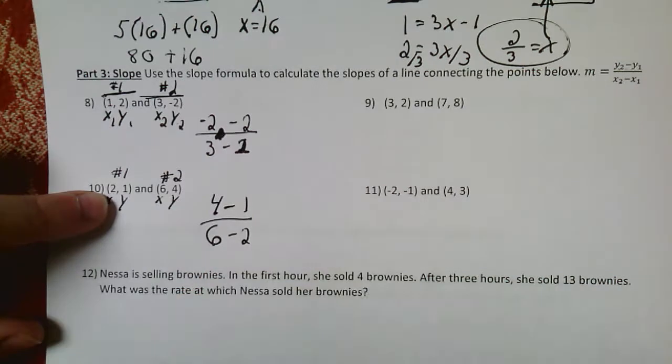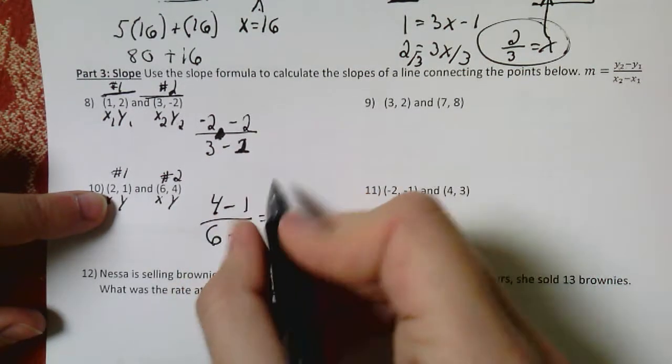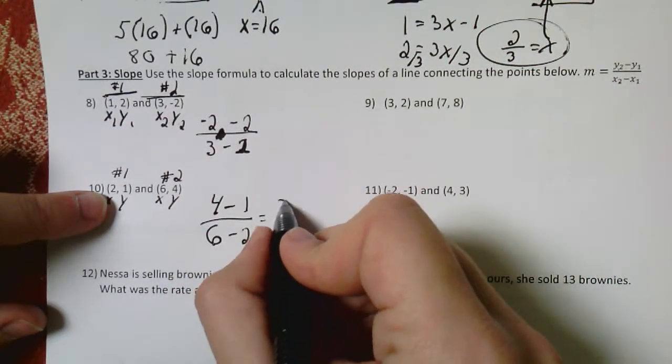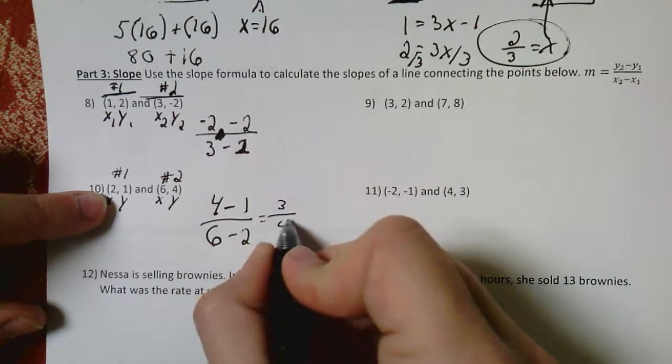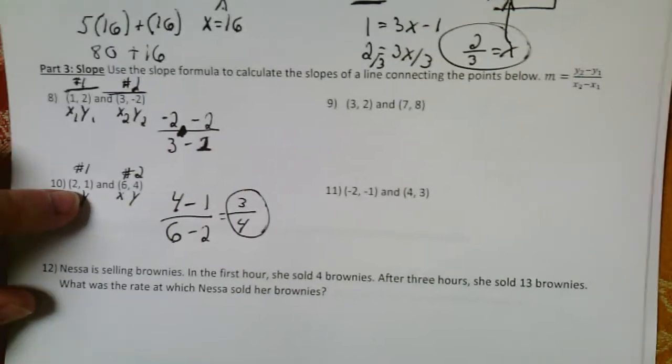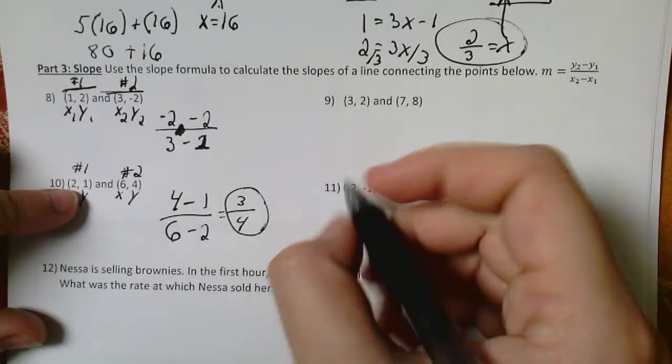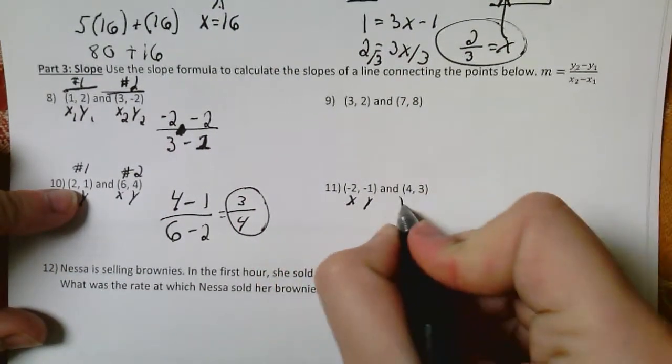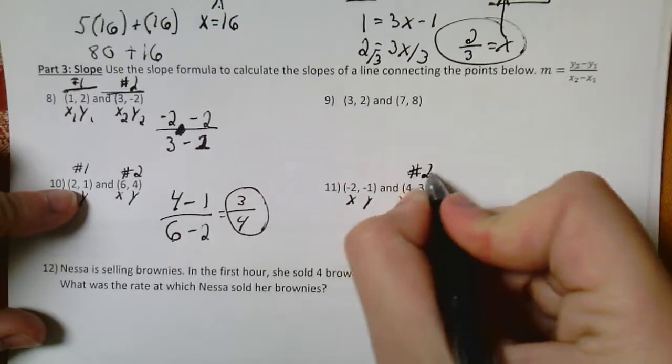And then just make sure that you simplify, take your time. 4 minus 1 should give you 3. 6 minus 2 should give you 4. That's your final answer. And I do want to remind you, especially with the double negatives, here's a negative. So if I go xy, xy, again, kind of thinking about this as your second point, this is your first point.